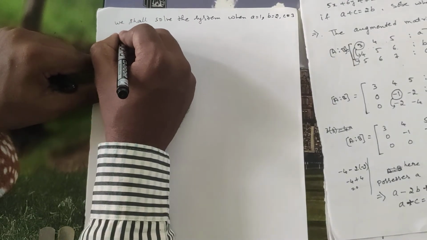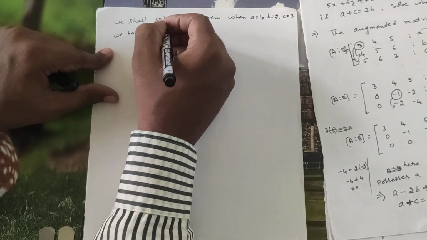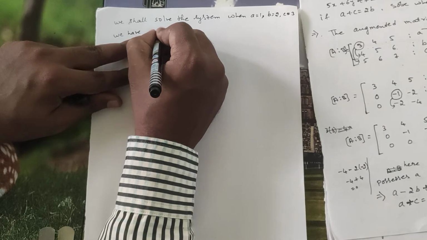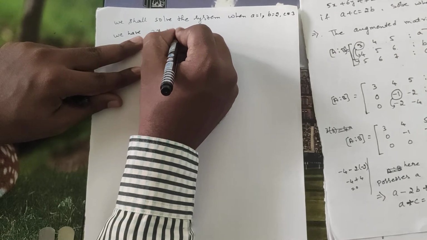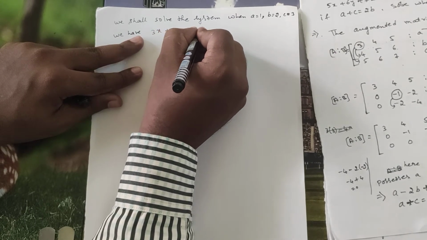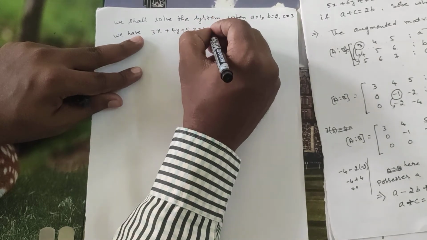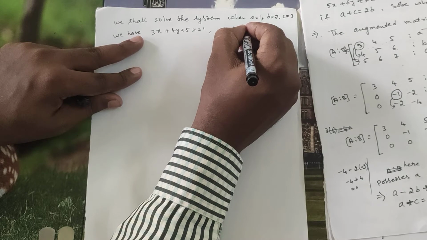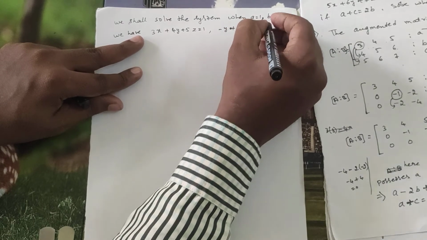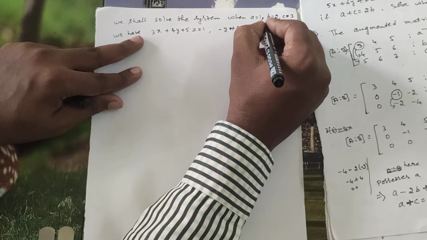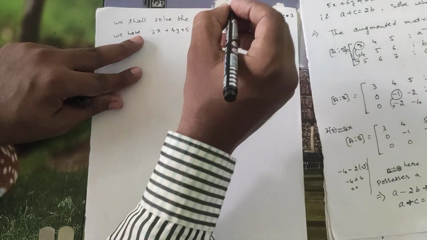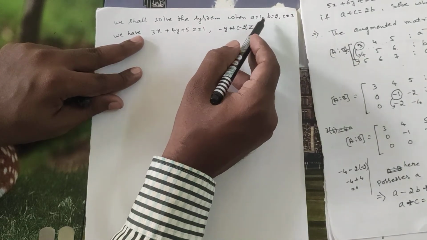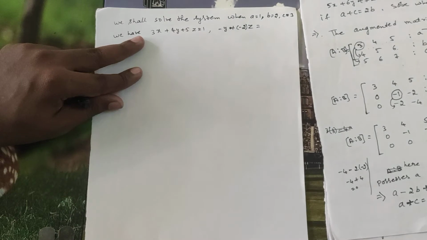We have 3x plus 4y plus 5z equals 1, and here minus y plus minus 2z equals what do you get here, the ABC value now.